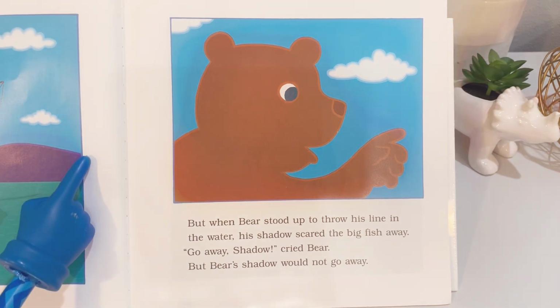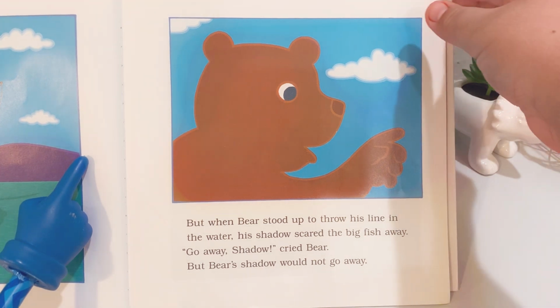But when Bear stood up to throw his line in the water, his shadow scared the big fish away. Go away, Shadow, cried Bear. But Bear's shadow would not go away.